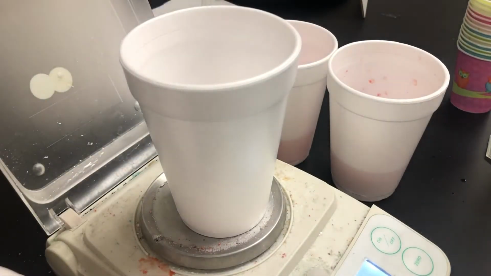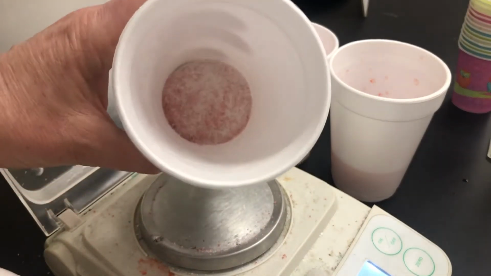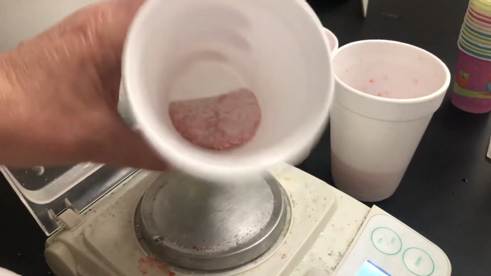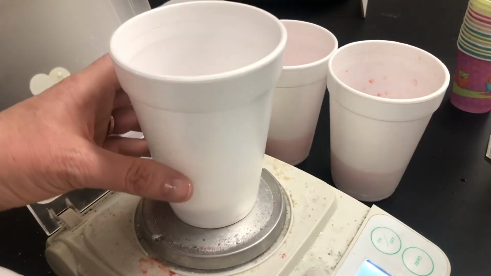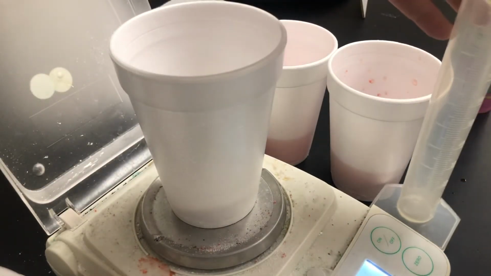All right, perfect. Now look how much is in that cup. That's quite a lot. And so we're gonna put in our 100 milliliters of water.